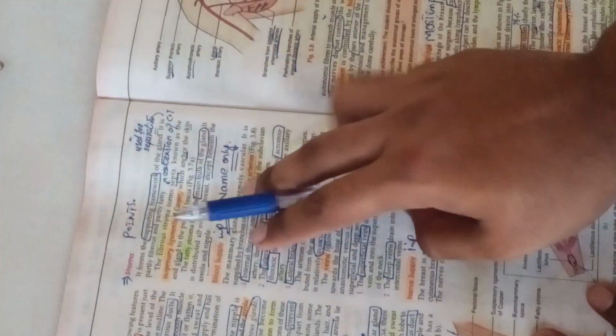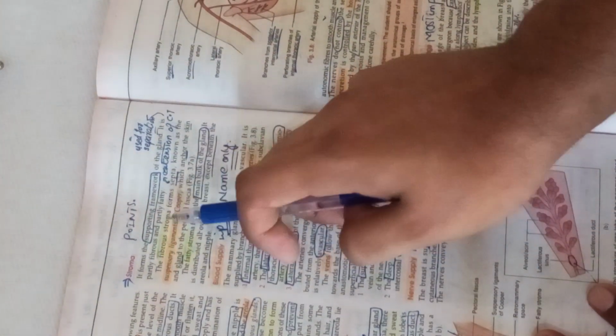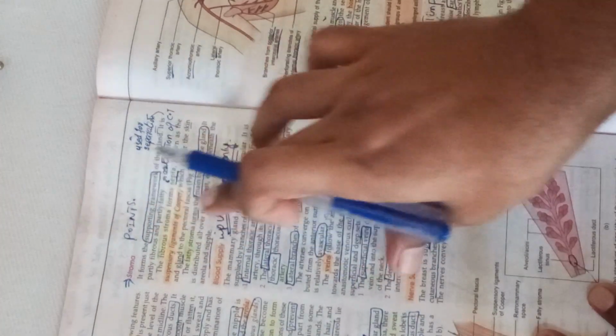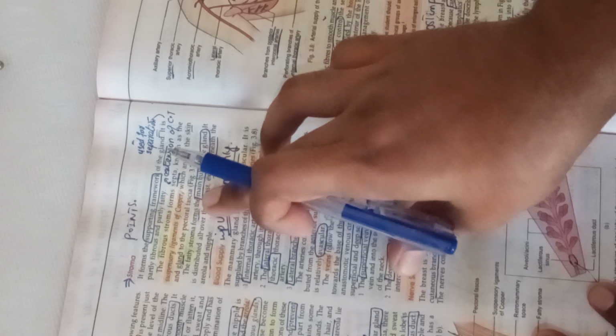Next is stroma. From stroma, you will do the supporting framework. It is a fibrous stroma part, suspensory ligament of Cooper, and fatty stroma, the main bulk of the gland. These are points that you have to read or memorize, because these are SEQs.